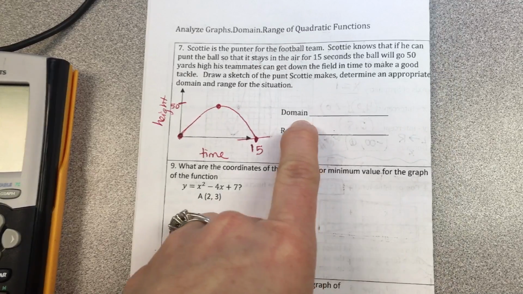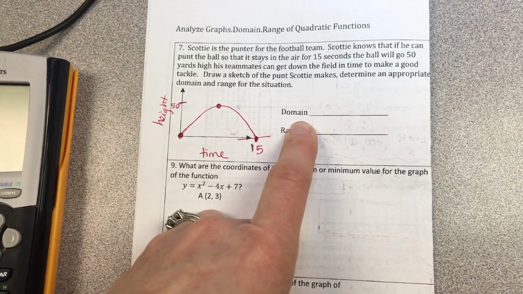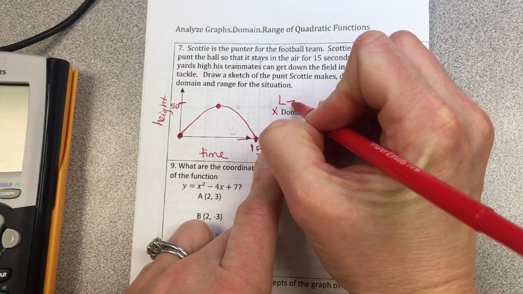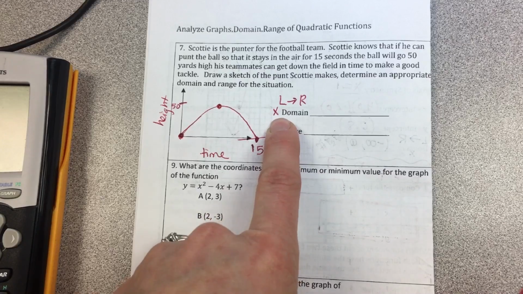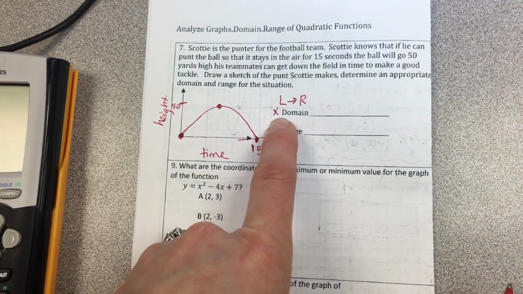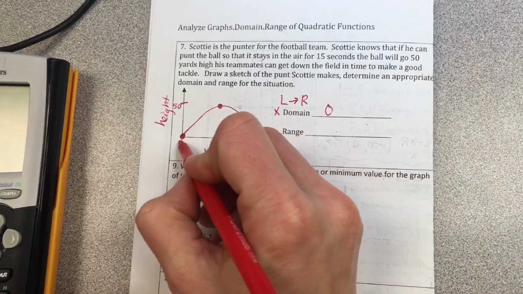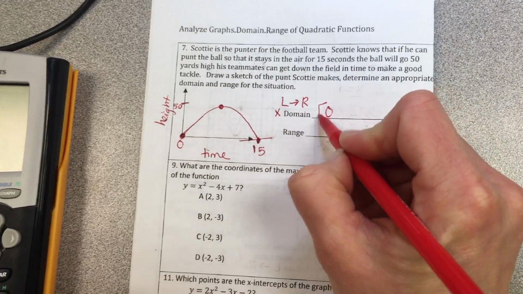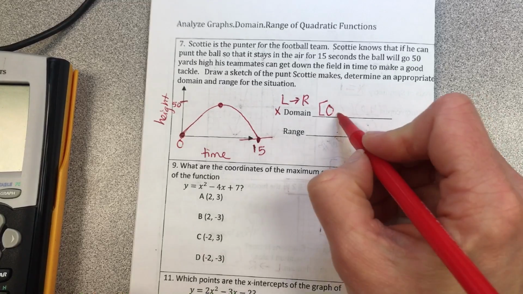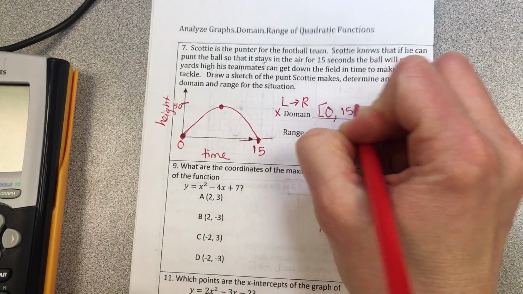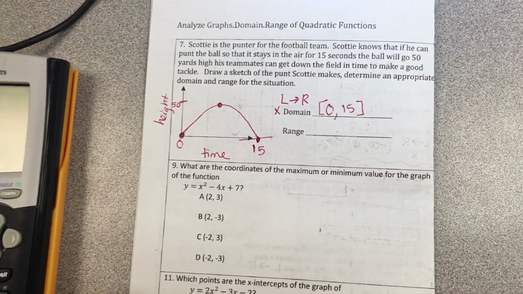All right, what do I want you to think about when you see domain? I want you to think X, and what else? Left to right, okay? So look at your X values. On the left, where is it at? 0, okay? On the left is at 0, and you will use a bracket for that one. On the right, what's your X value? 15, okay?